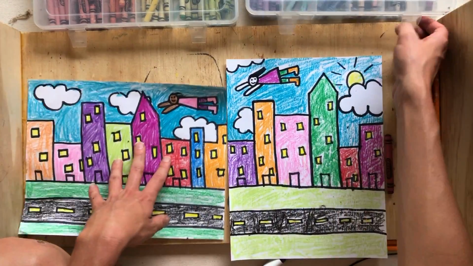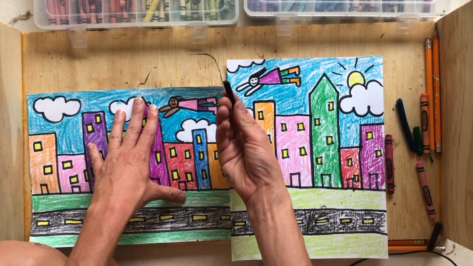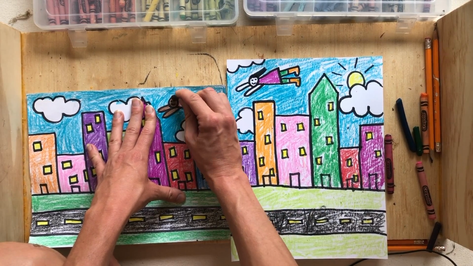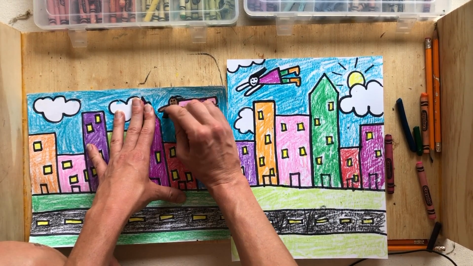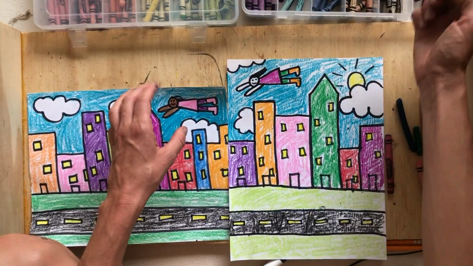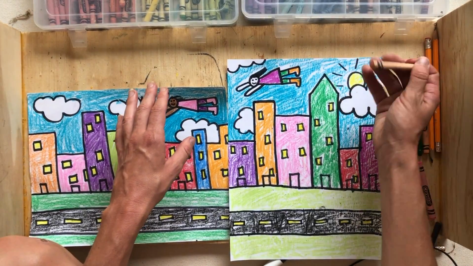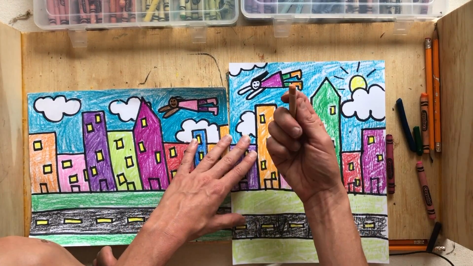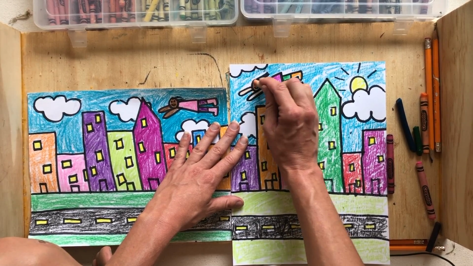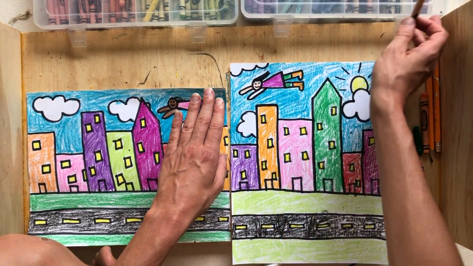Think about, do they have brown skin? If so, if they have brown skin, you're gonna find a brown crayon and you're gonna fill in your superhero's skin with brown, okay? If your superhero has light skin, you can look in your crayon box, see if there is a tan to fill in your superhero's skin, a light skin.